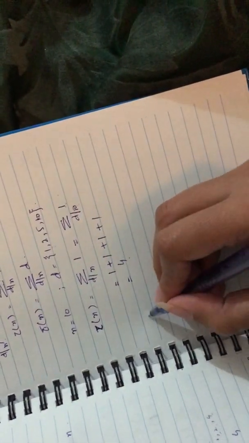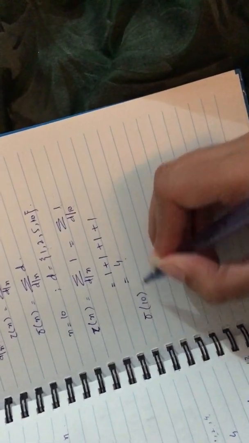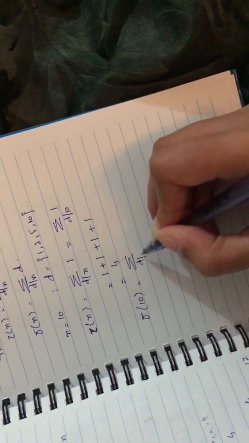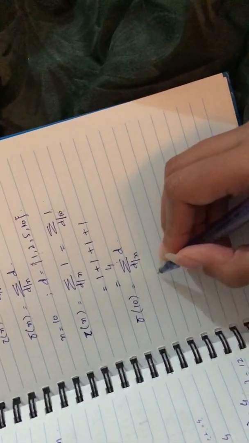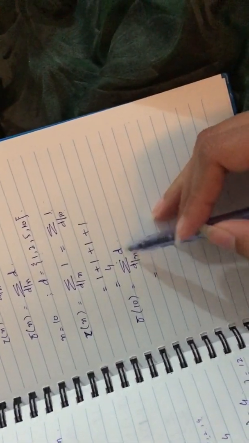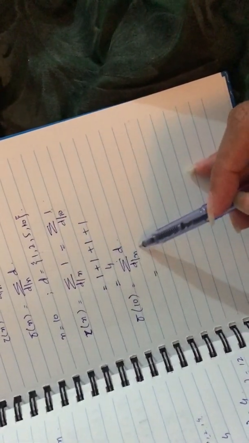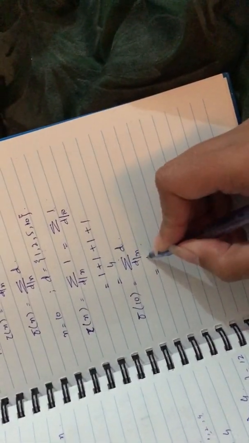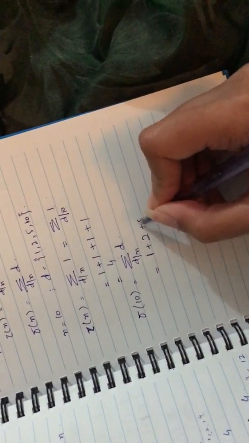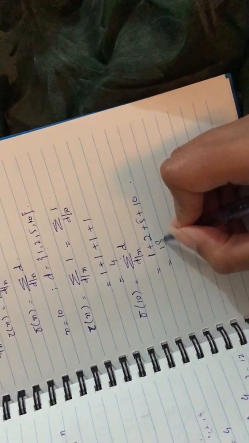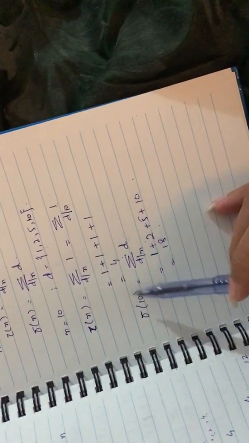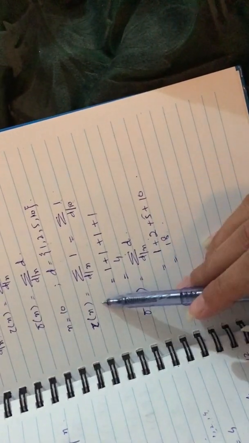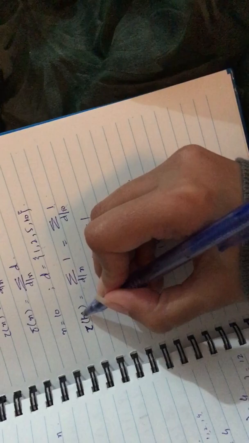Now further, I am going to find the value of sigma of 10. So sigma of 10 is the summation over d dividing n of d. If I check 1, 1 divides 10 and the result is 1, plus 2 divides 10 so the result is 2, then 5, then 10. Collectively that equals 18. So this is the value of sigma of 10, and this is the value of tau of 10. Now we have another example.